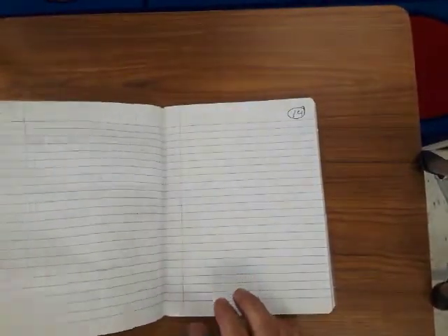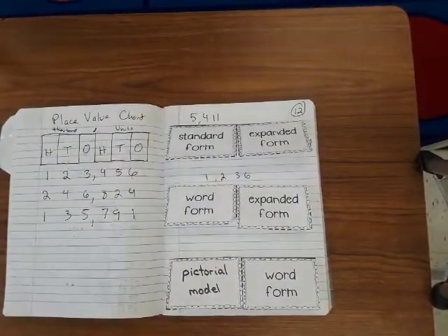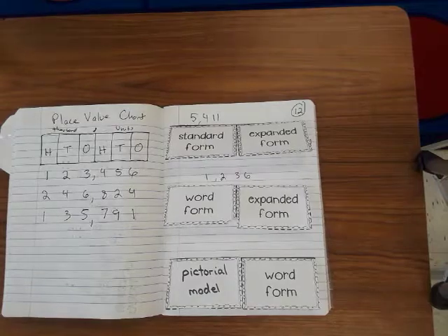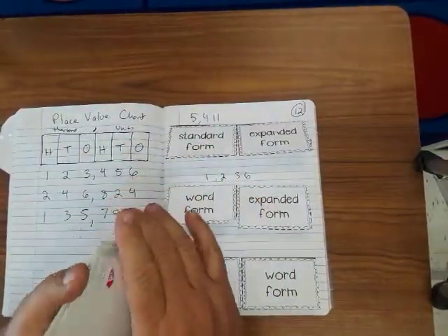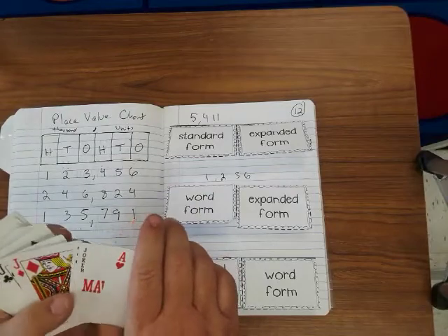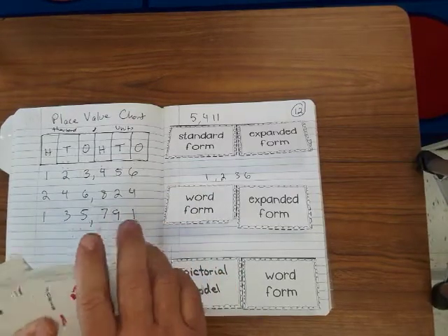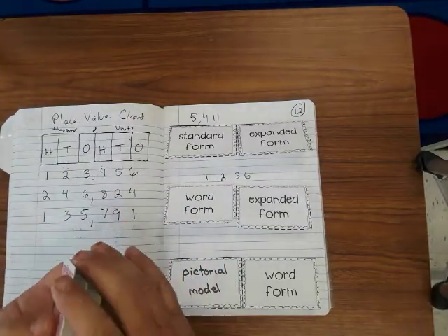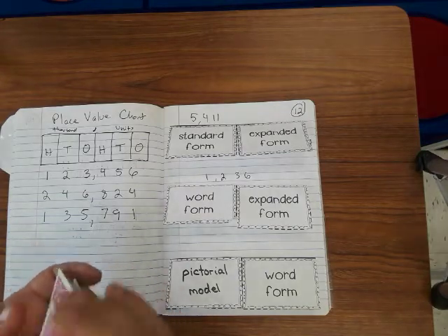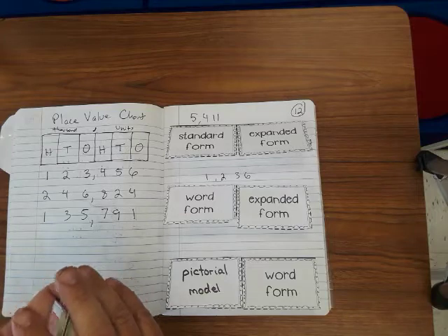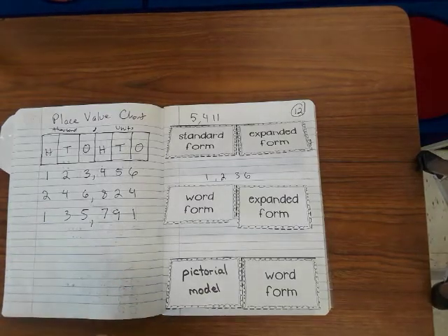Okay, this time we're going to use just regular playing cards. You can take all the face cards and tens and jokers out if you want. Or we could just say if we get a card that's not an ace through a 9, that's automatically a 0.